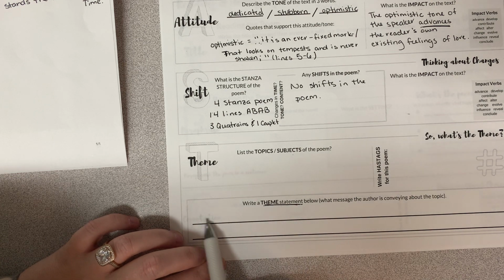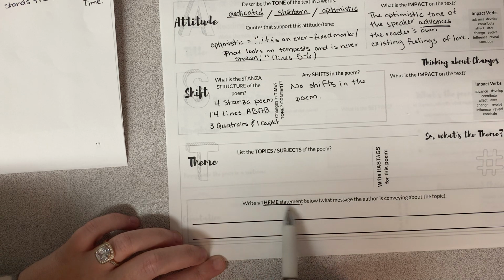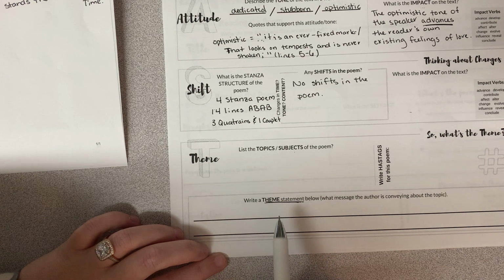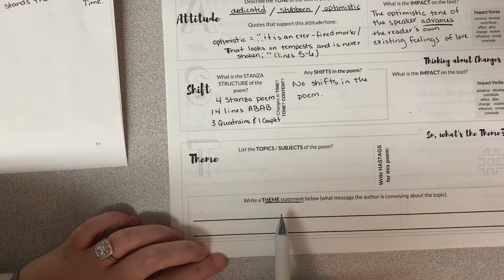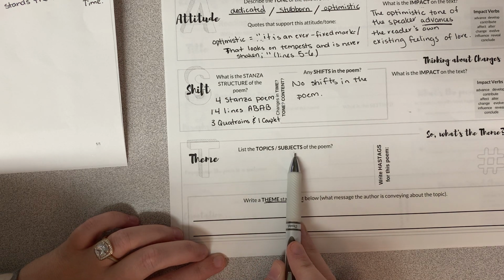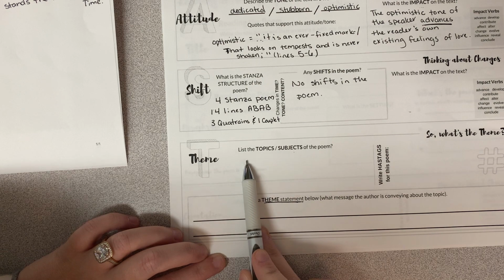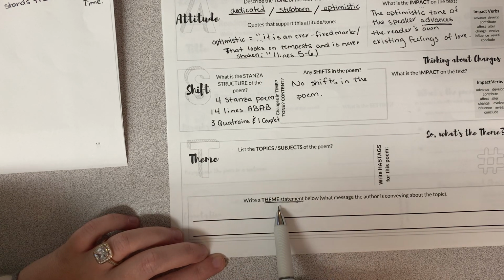If you write love, that's a topic, that's a subject. When you're thinking of a theme, what are they saying about love, okay? We've already kind of talked about it, so be mindful. But if you put down one word, that's a topic or subject, okay? Think about what are they saying about that one word, okay? So love, for instance, what are they saying about love?